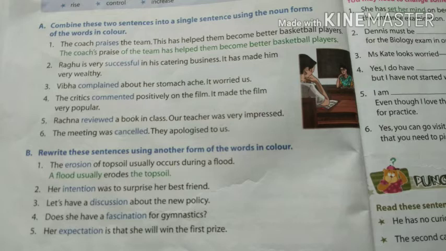First one, the coach praises the team. This has helped them become better basketball players. Two sentences are there and one word, praises, is highlighted there. So we need to change it into a noun. So how can we change it? The answer is already written there. The coach's praise of the team has helped them become better basketball players.